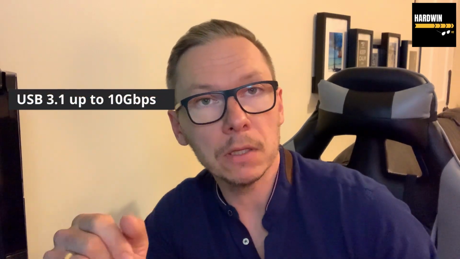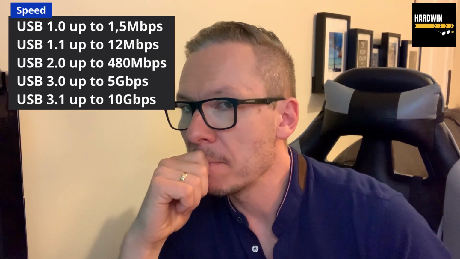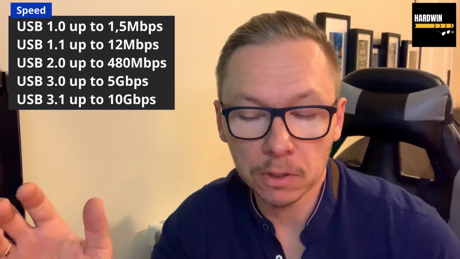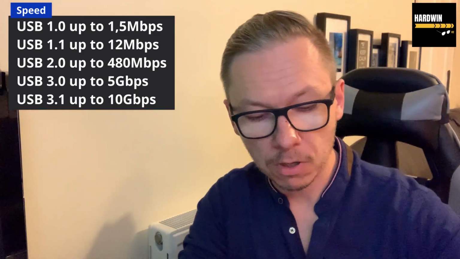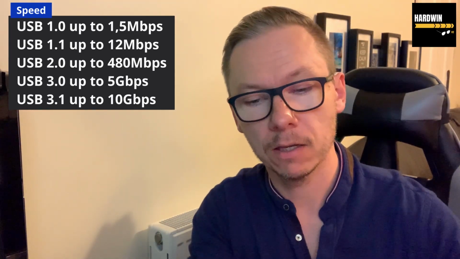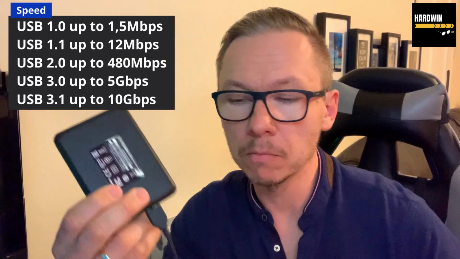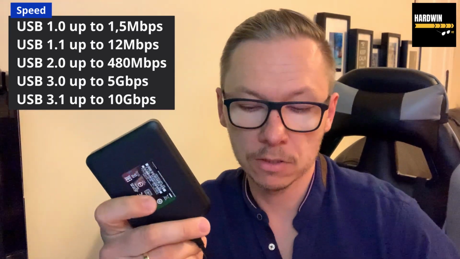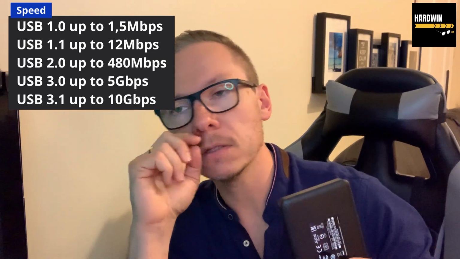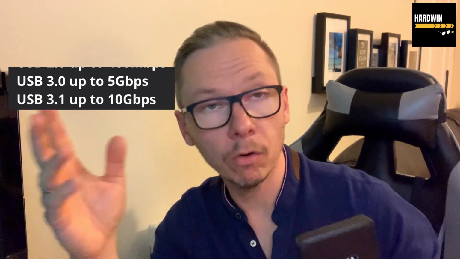Another thing is, what about the speed? Do you care about the speed? Maybe you don't care about the speed. Maybe this is the only thing you are interested in. For example, if you connect something like this external drive, I presume you will need some kind of fast connection. So you will be looking at USB 3.0 or maybe 3.1.